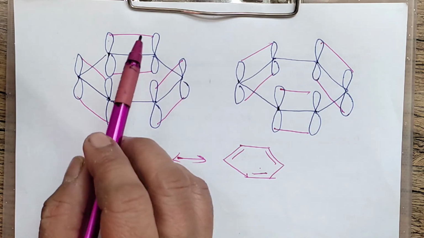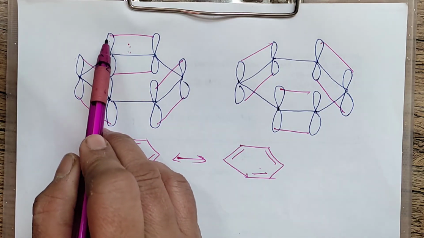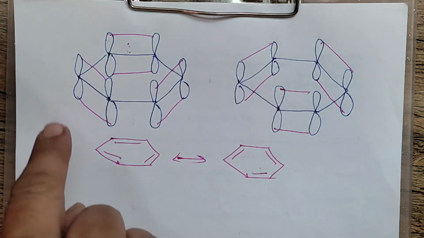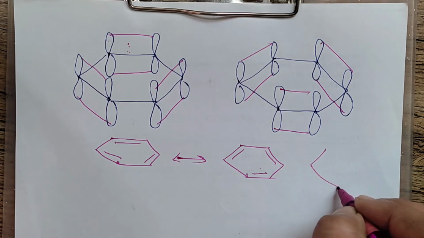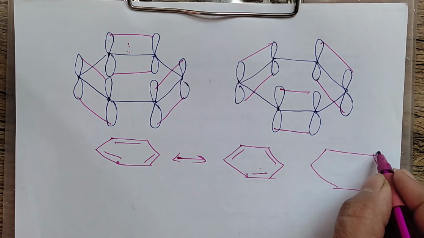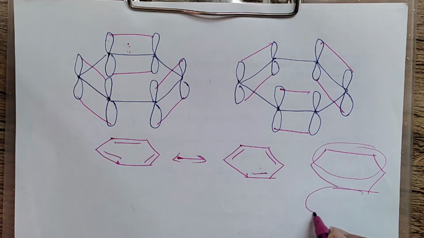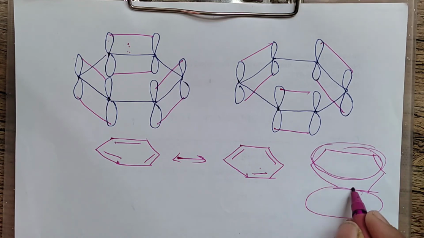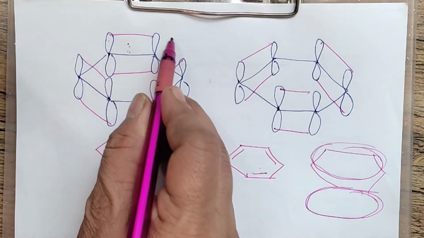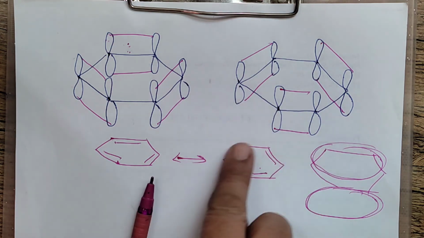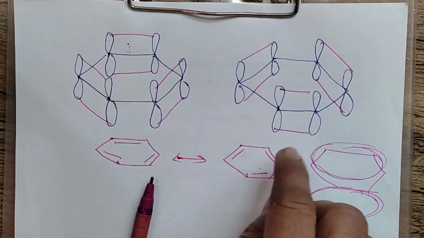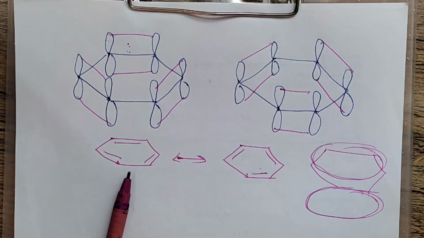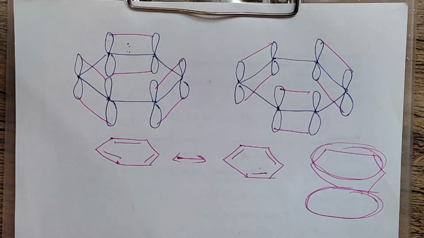Okay, now actually with this what we conclude is the pure p orbitals which are present above the plane and below the plane, they can form a delocalized electron cloud. We can just show this way. There can be delocalized electron cloud above the plane and below the plane, because the pure p orbitals can overlap this way or it can overlap this way. So if this is the benzene ring, the electron cloud which is there will be above the plane as well as below the plane. So there is delocalized electron cloud present in benzene.